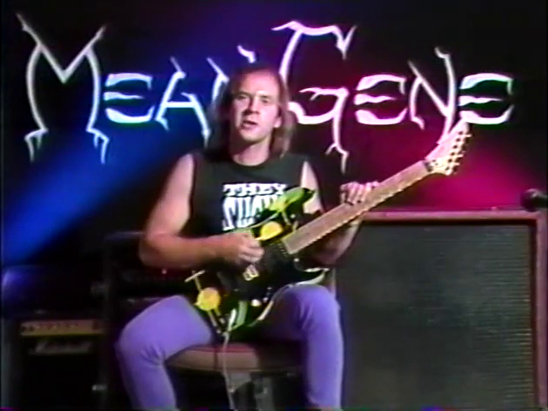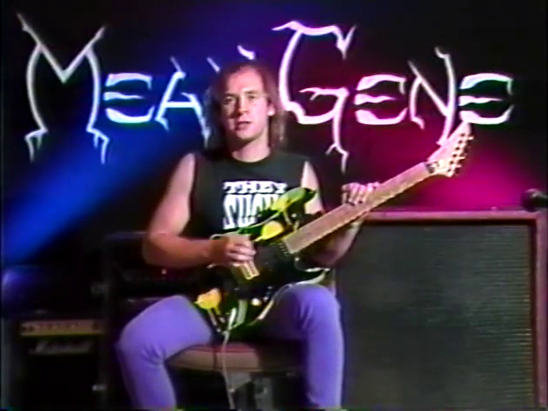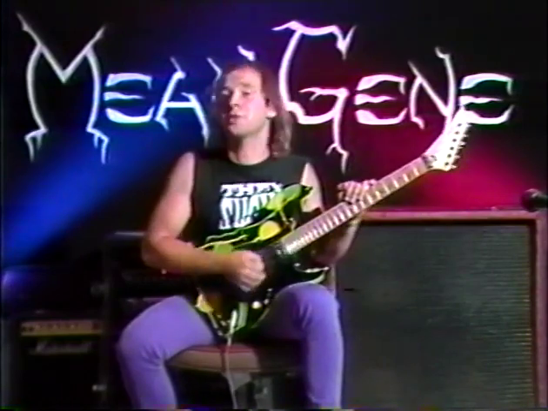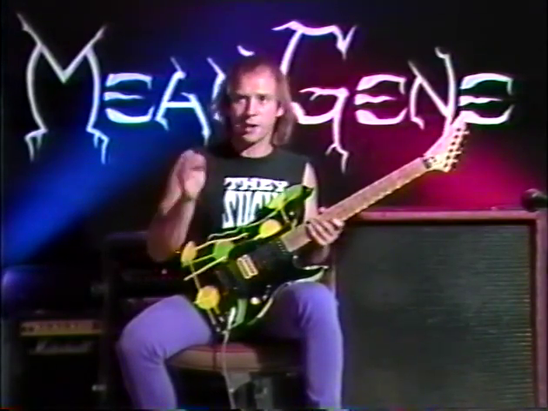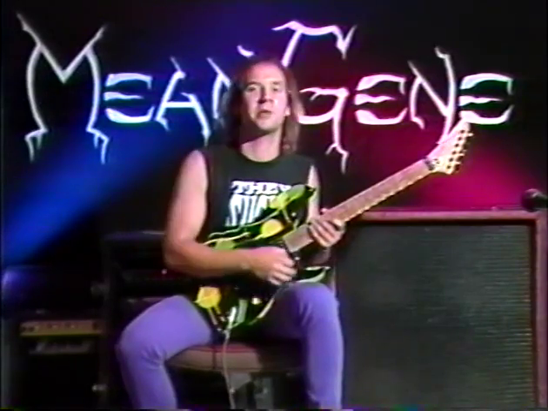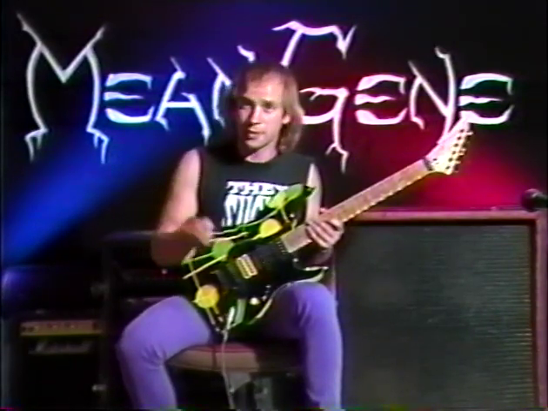Okay, if you notice there, I was doing all alternate picking on that one. I always tell everyone to do alternate picking first because it helps this hand get the pattern memorized, and after you get it down, then you can start doing the sweeping stuff. And here we go with the sweeping.